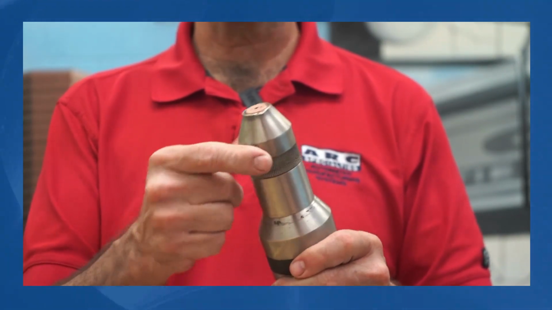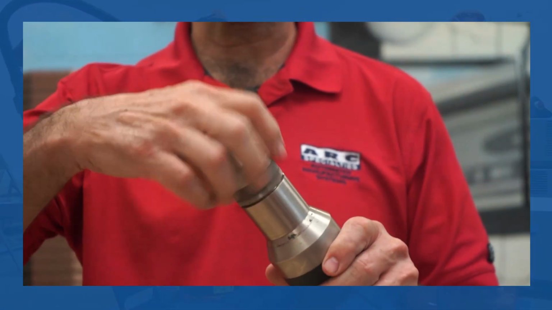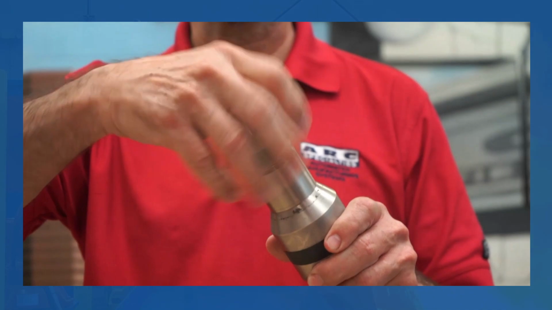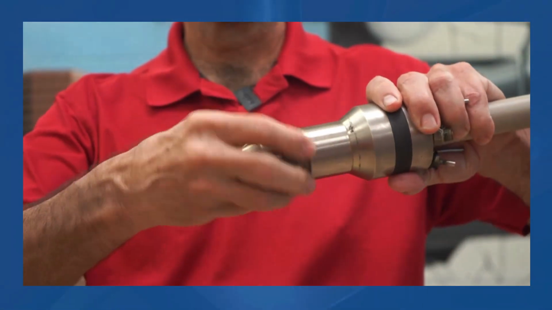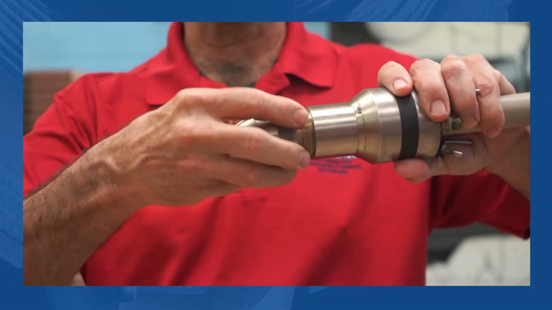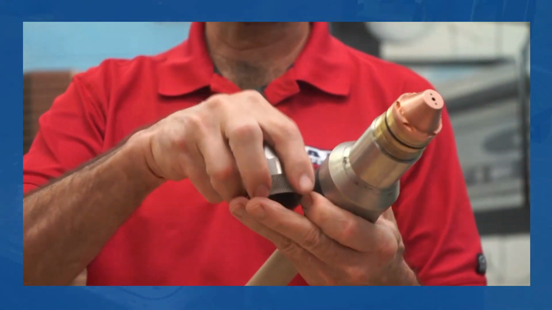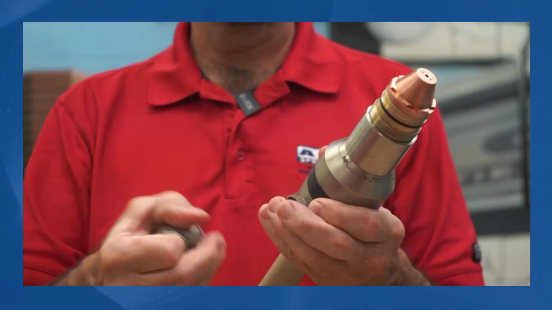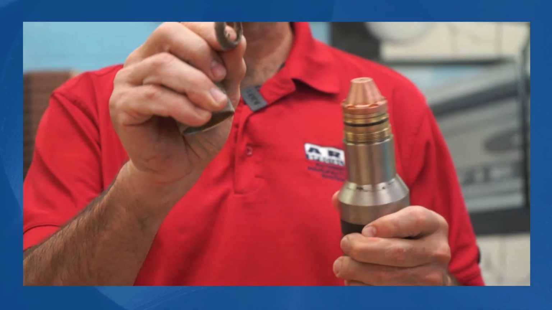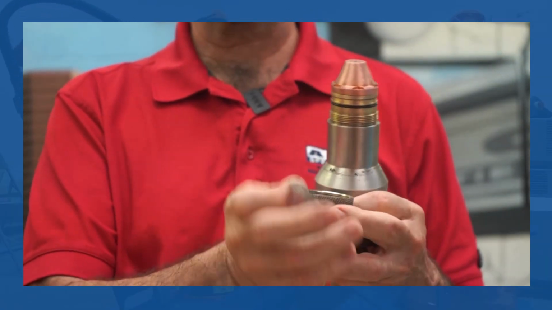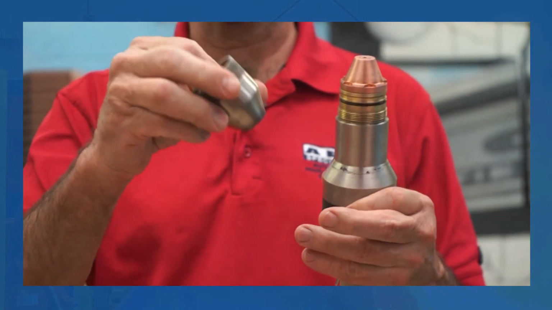But what I've been describing to you before now is the working end of the torch. So what you see right here is the gas cup. This is what conducts the shielding gas into the workpiece. We'll take it off so we can see what's inside. And if you shake it out, we have a gas lens. This gas lens diffuses the gas into the gas cup and gives us better gas flow.